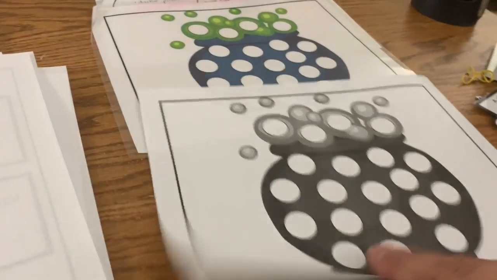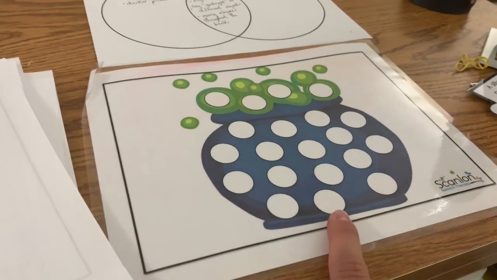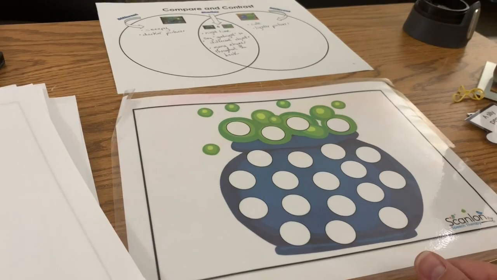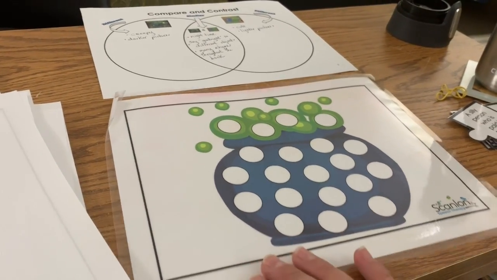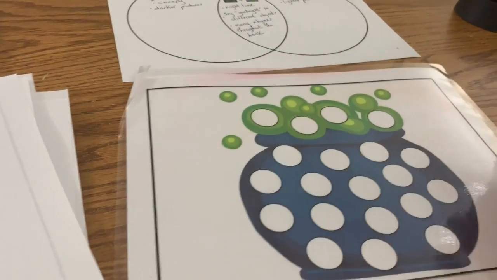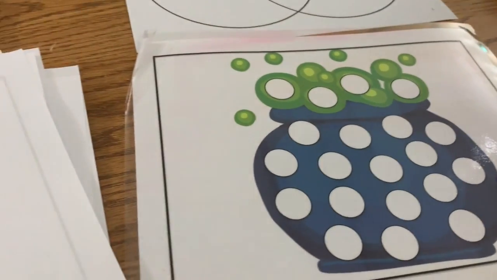And lastly, in my book companion, I have this, and this is just a fun way they can use bingo markers or bingo chips to cover up the pot of glue each time they target or say their target sound, which if you're reading Goodnight Goon, sometimes it's probably likely to be guh. And that's pretty much it.